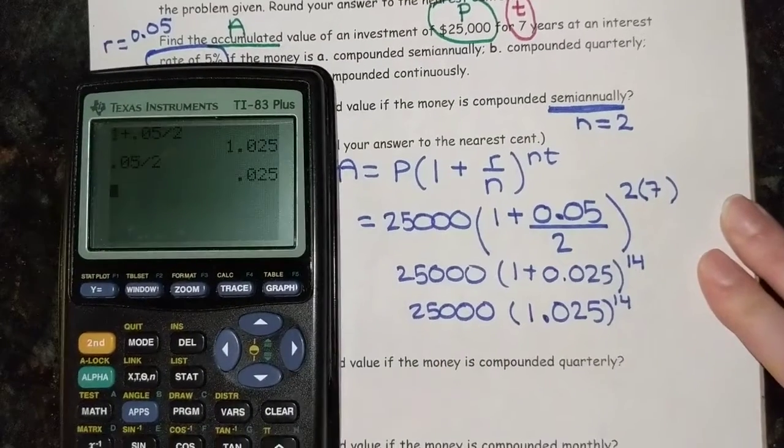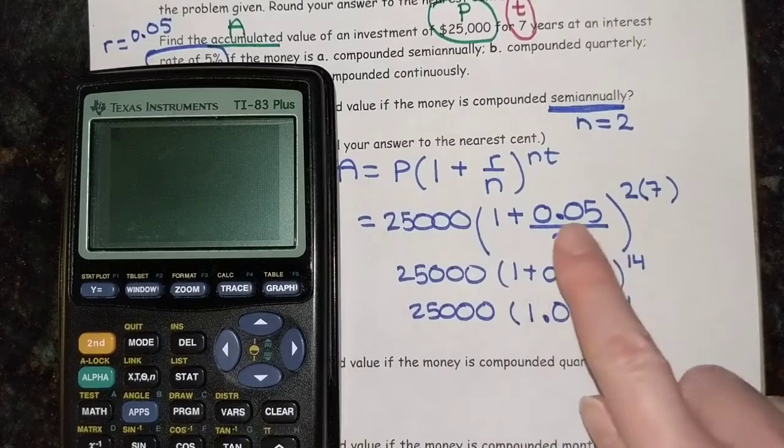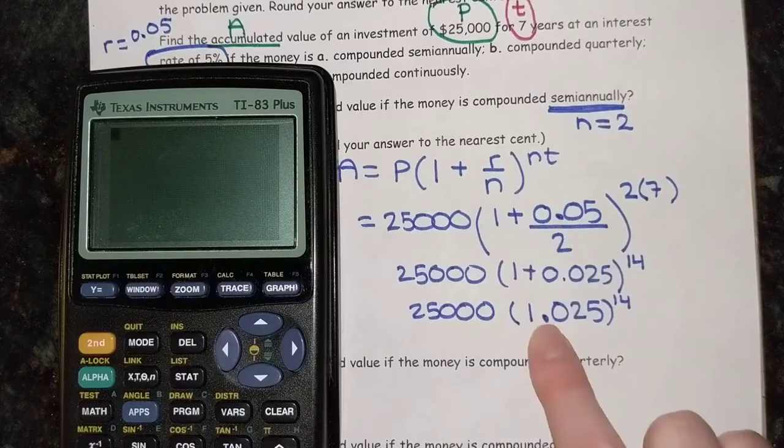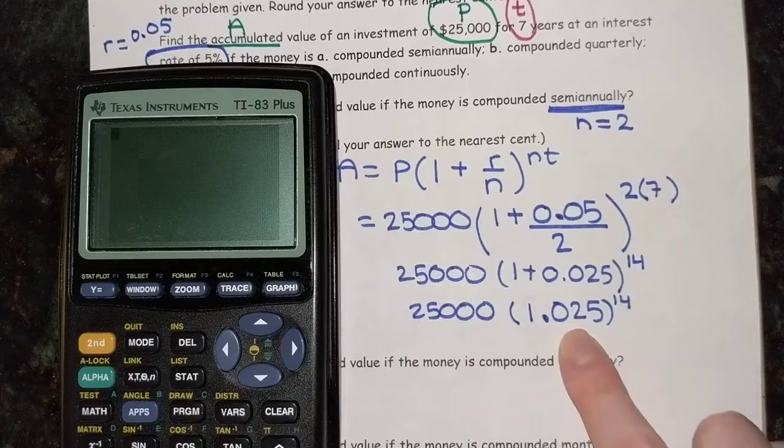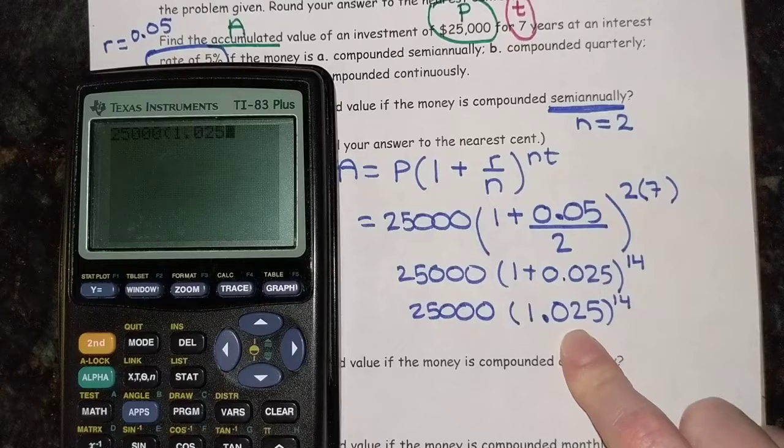Okay, so what will happen here is I would get your parentheses evaluated first, and then I would type all of this into your calculator. So your 25,000, and then parentheses 1.025, close your parentheses, and then raise it to the 14th power.